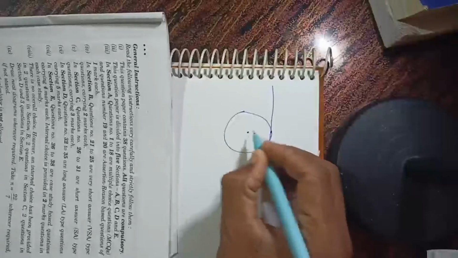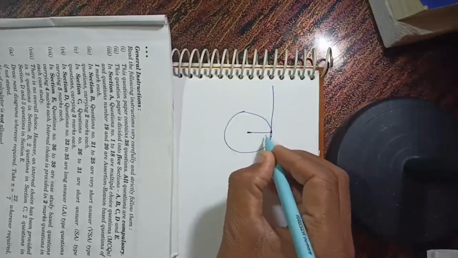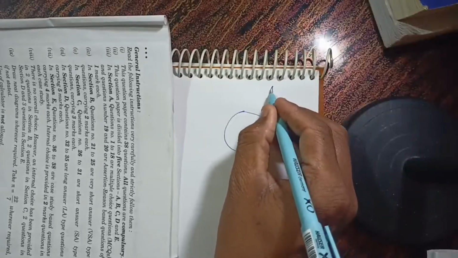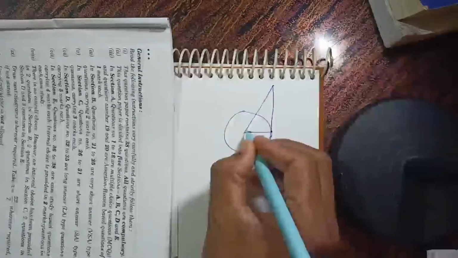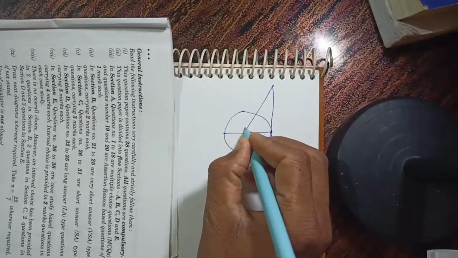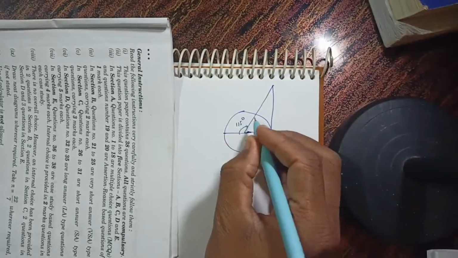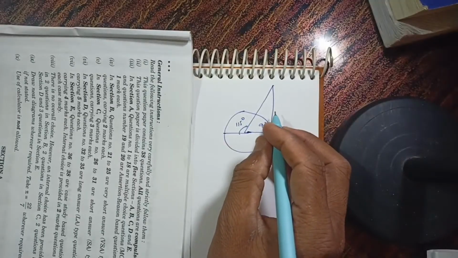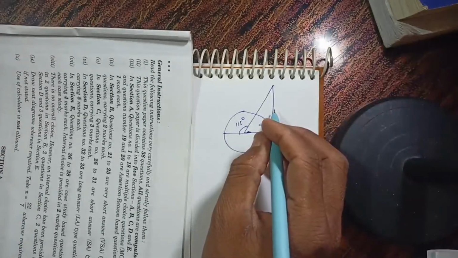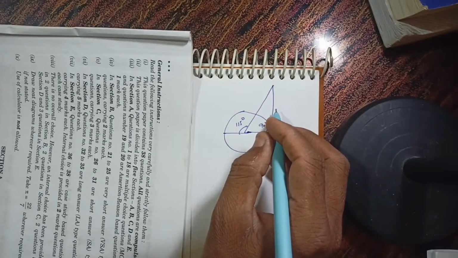So this is the center of the circle and this is the radius. Yes, so already here the diameter is given. This is 115 degrees, and inside the right angle triangle we are getting 90 degrees, and one more angle we have to find out. What is that angle? We have to find it out.